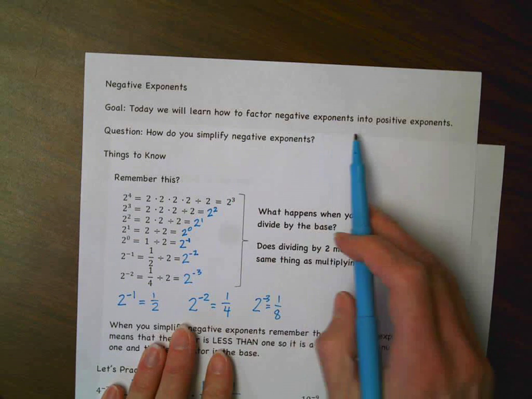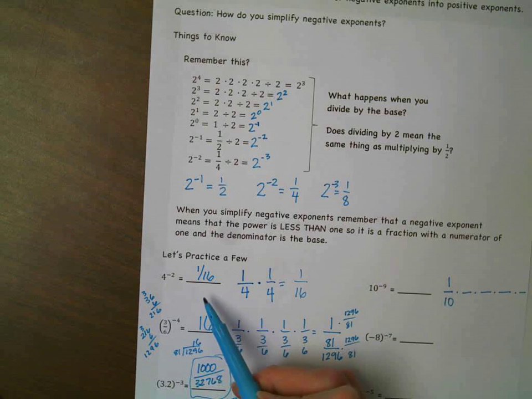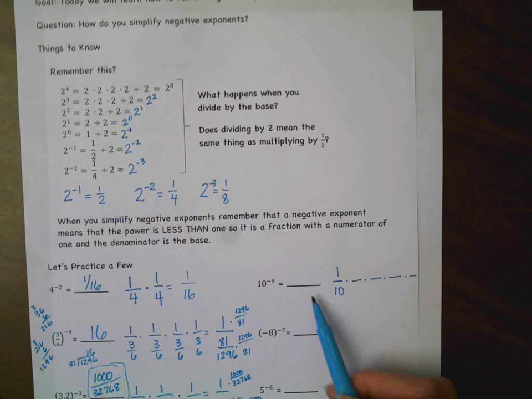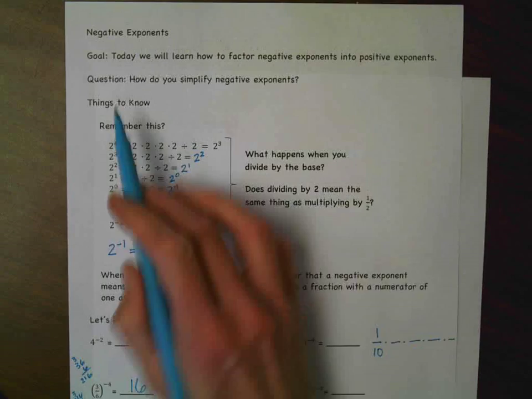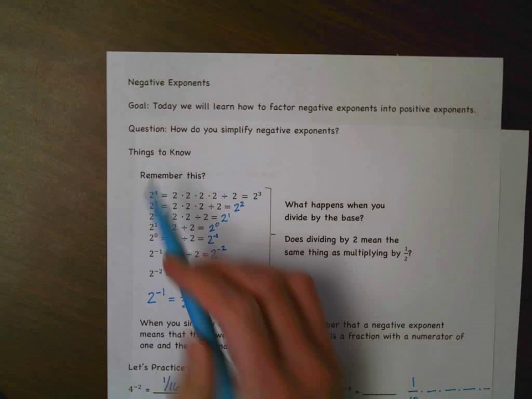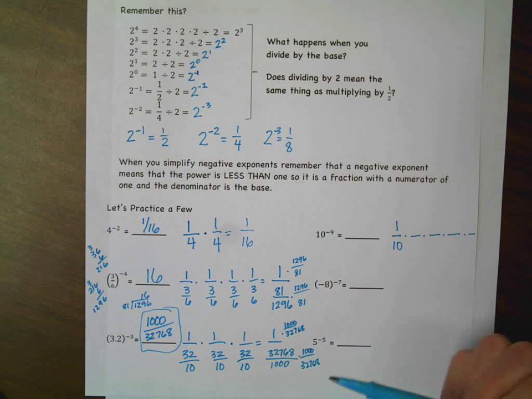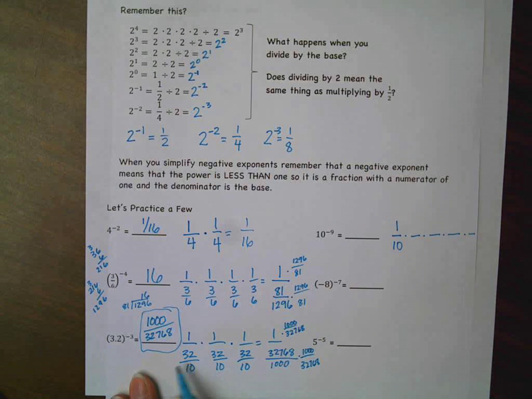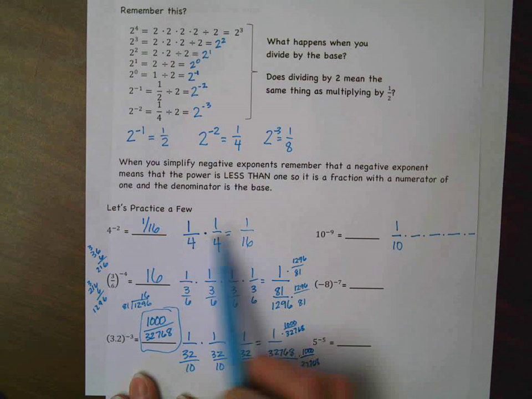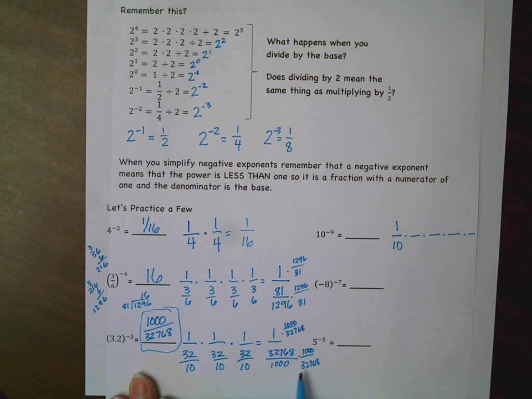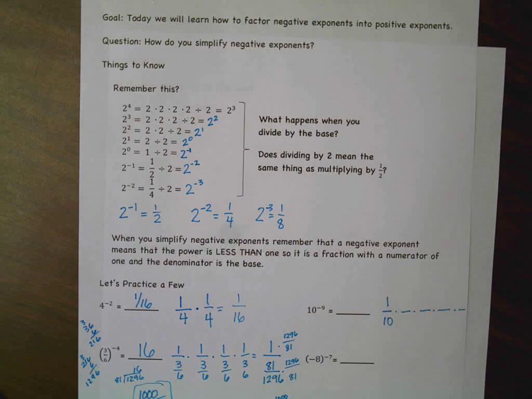Okay, let's go back to our goal for today. Today we will learn how to factor negative exponents into positives. Look at this. Is this a positive? Yep. Is this a positive? Yep. Is this a positive? Yep. Is this going to be a positive? Yep. So we did exactly what you're supposed to. The question, how do you simplify negative exponents? You remember that the numerator is always 1, no matter the situation. The numerator is always 1. The denominator is always your base. Always your base. Okay? And that's how you do it.